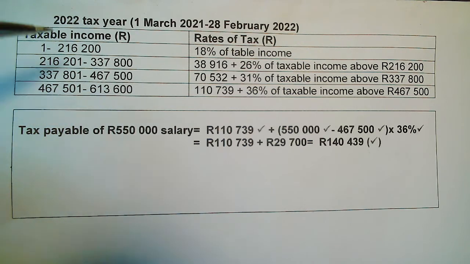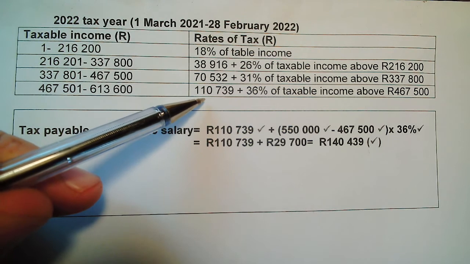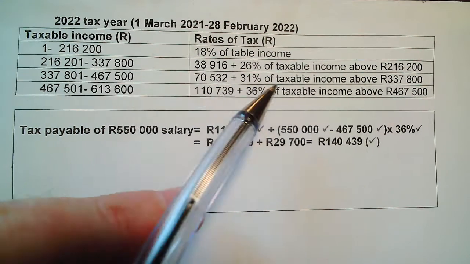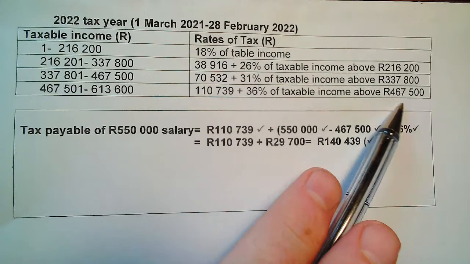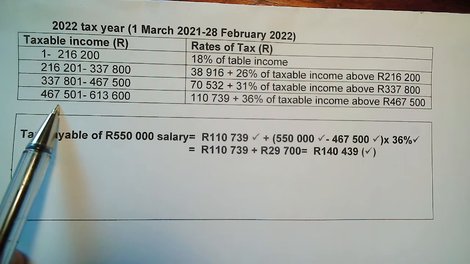So then they say if I get more than 467,500, then I must first pay that amount of tax plus 30% above 467,500, which is the beginning of the bracket.